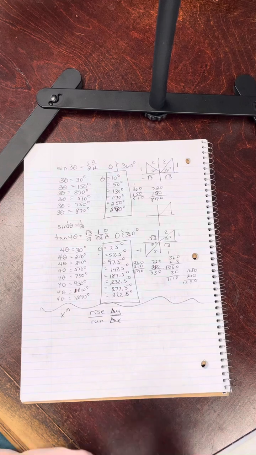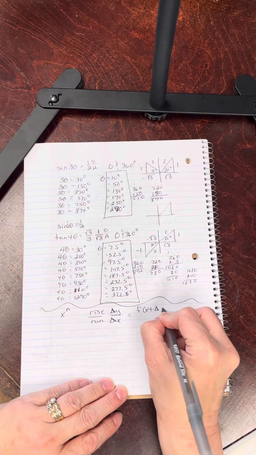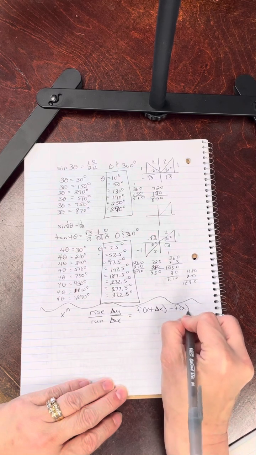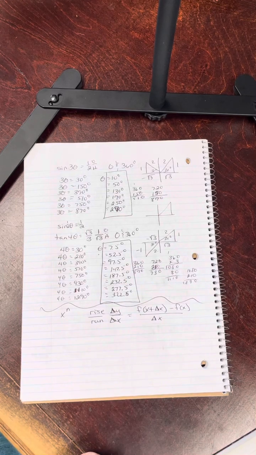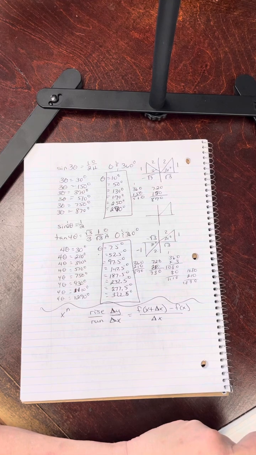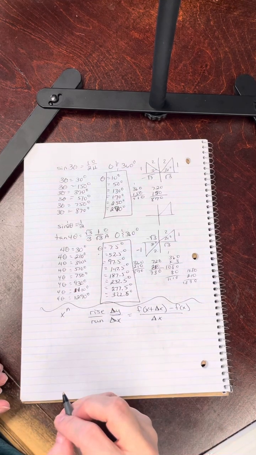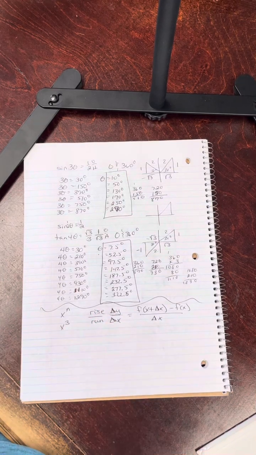And when we do that, we get that formula, which was f of x plus the change in x minus f of x, all over the change in x. They walk through another example of what happens if you plug in x cubed and you simplify that. I was looking to see exactly when they gave you the shortcut.